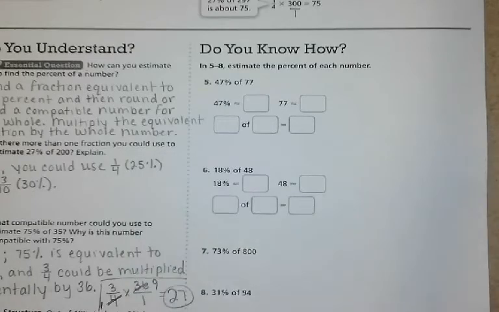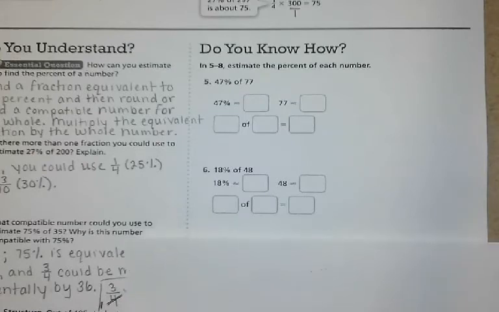Okay, next we're going to do the "Do You Know How." I will do, let's see, 5 and 6 with you. And then I'll give you a little bit of time to try questions 7 and 8 on your own.